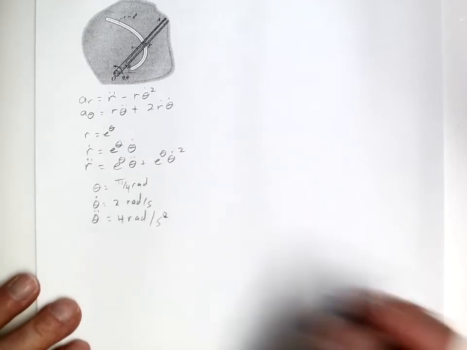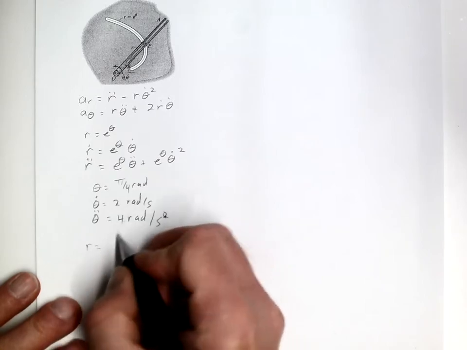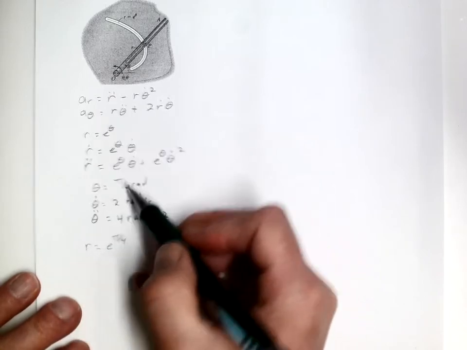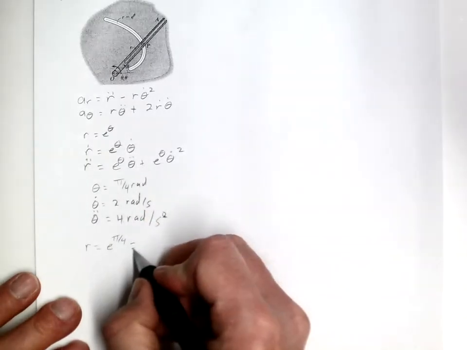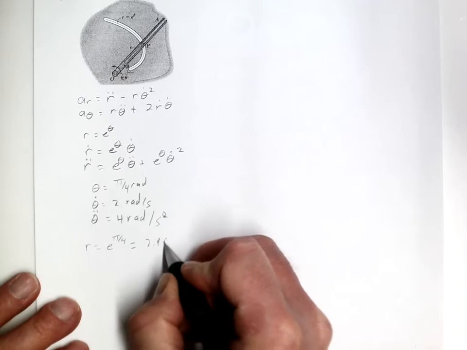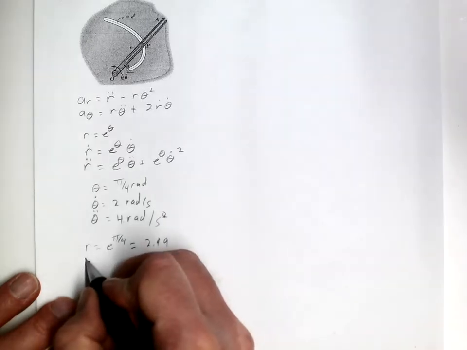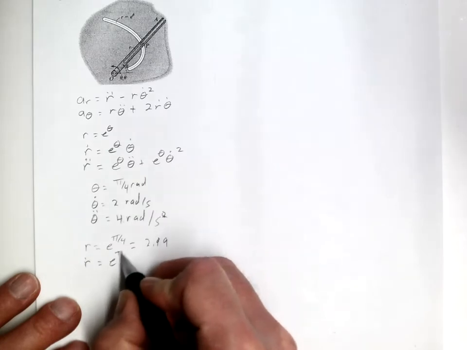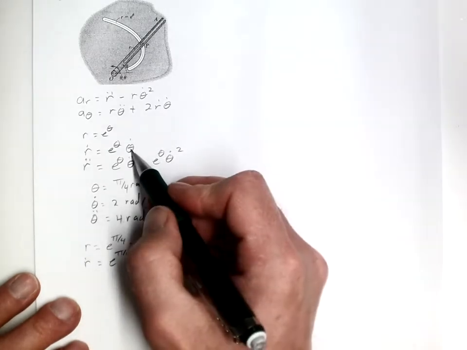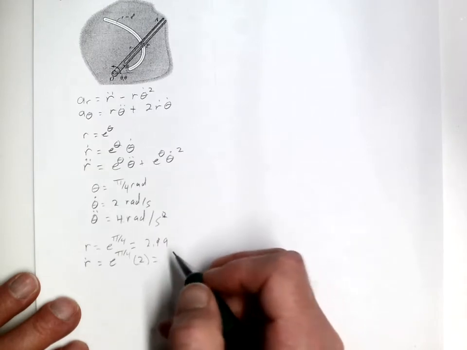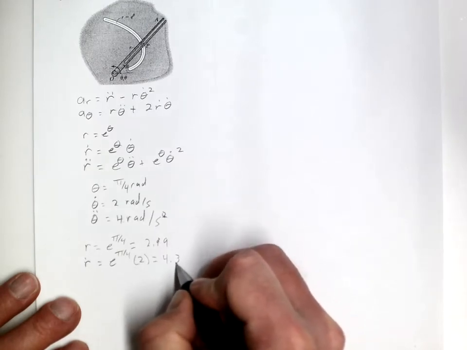And r is equal to e^(π/4), putting that in, we get 2.19, and r dot is equal to e^(π/4) times 2, and that is equal to 4.39.